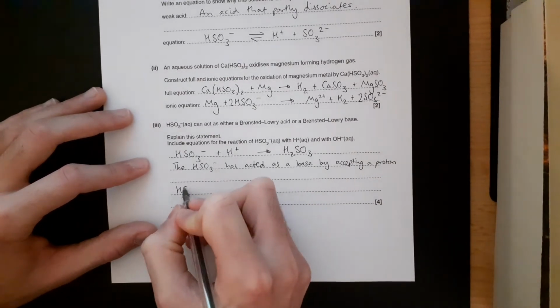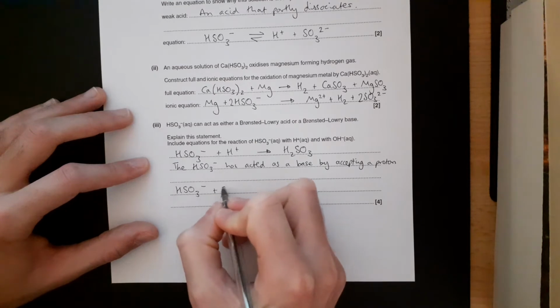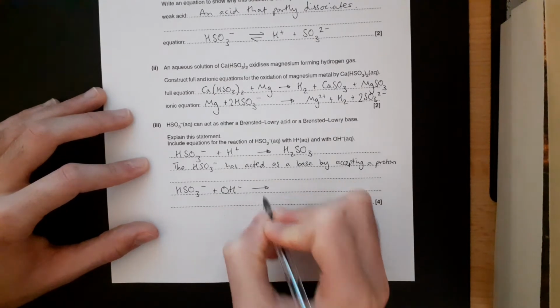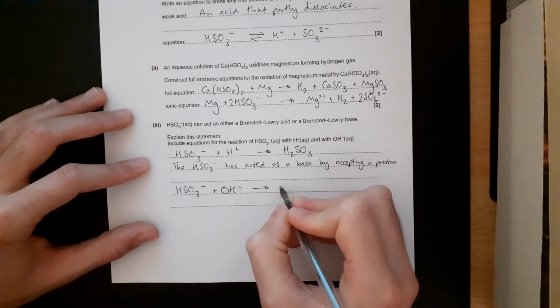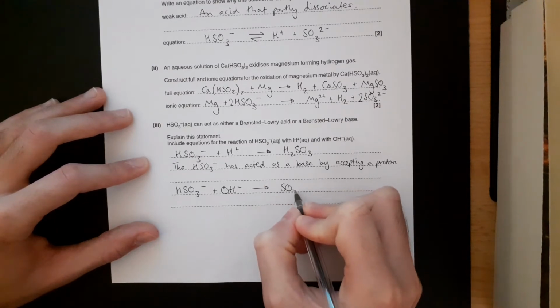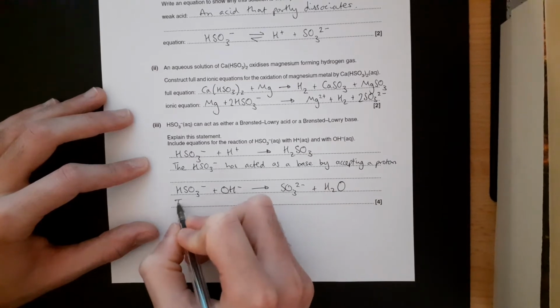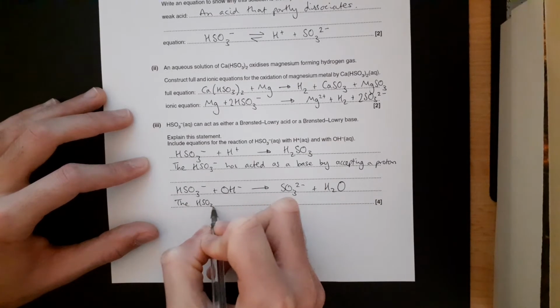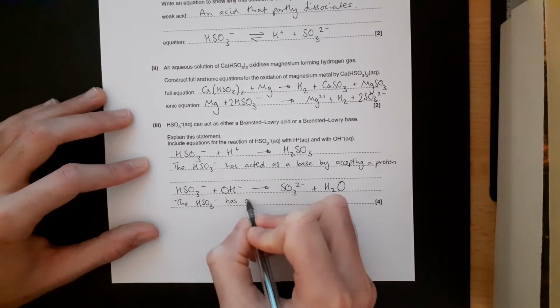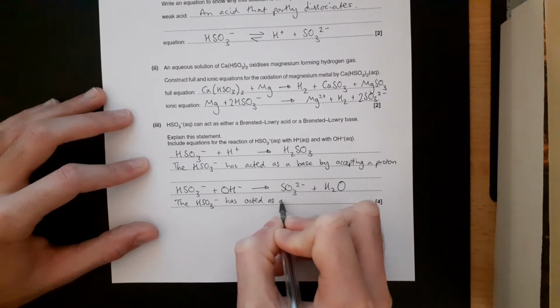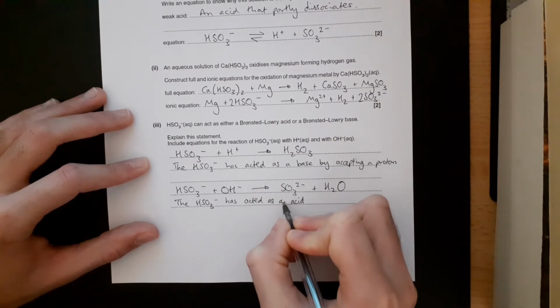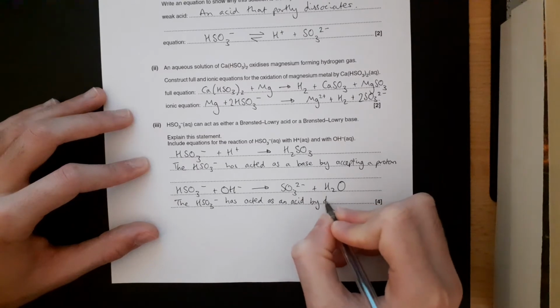If we then do the equation for it reacting with OH minus, it's going to donate its proton. We're going to end up with the SO3 2 minus ion that we saw before and water. And we can say that HSO3 minus has acted as an acid by donating a proton.